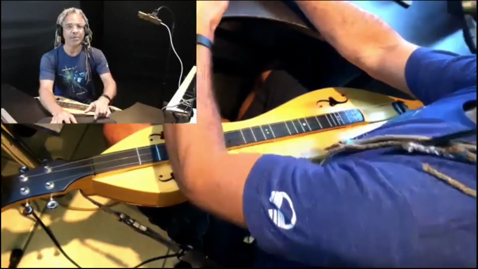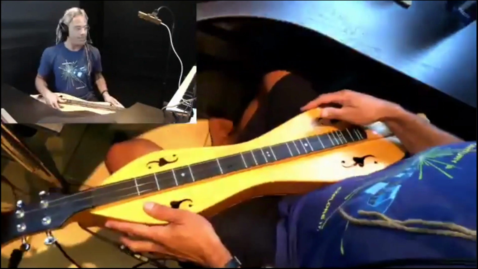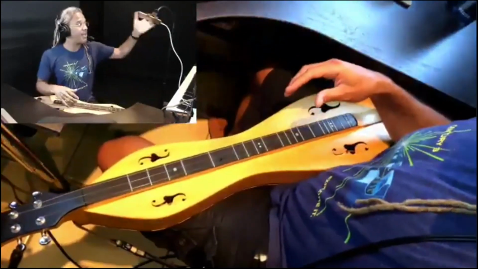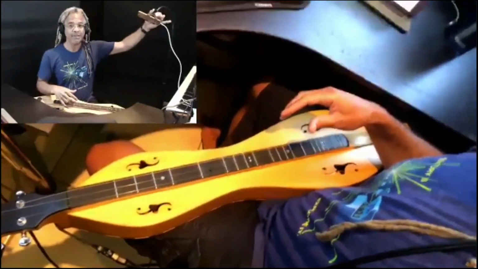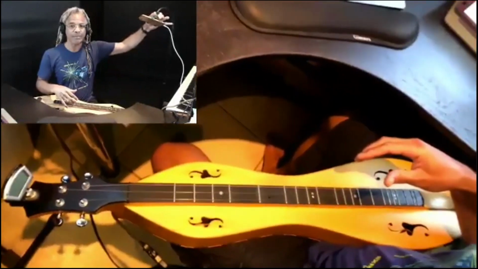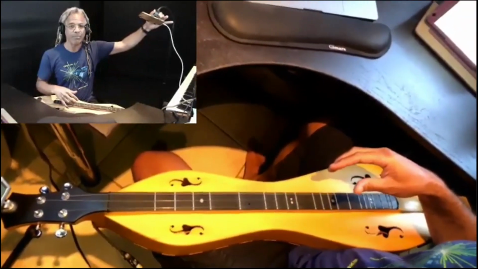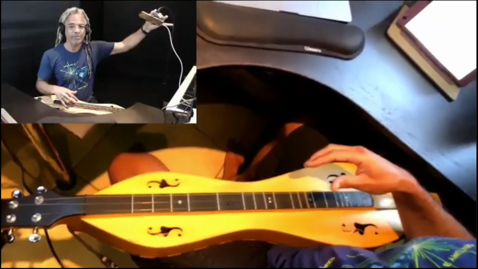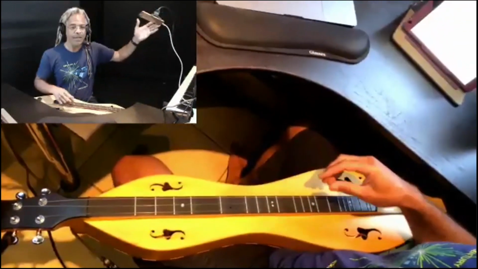And now we should have that working. And I'll get myself positioned and the camera positioned so that you can see everything nice and clear. You guys don't really need to see the tuning head there. There we go.